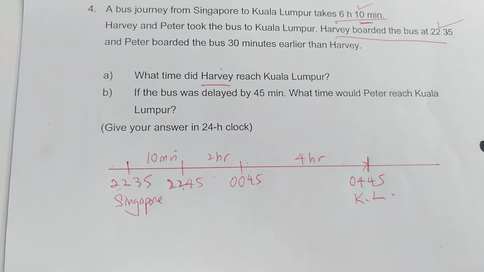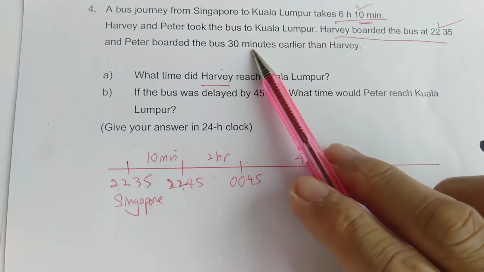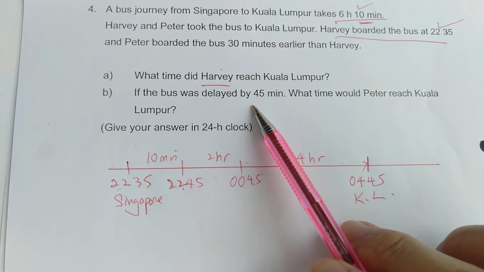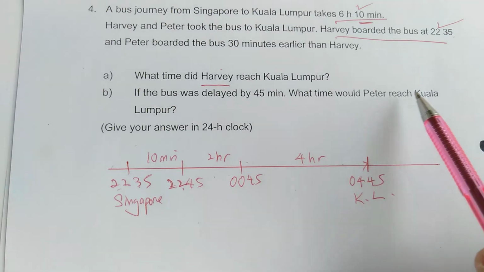Now, Peter boarded the bus 30 minutes earlier than Harvey. So Peter actually left in a way earlier, but the bus haven't left, right? This bus just boarded earlier. So the bus was delayed by 45 minutes. What time would Peter reach Kuala Lumpur?